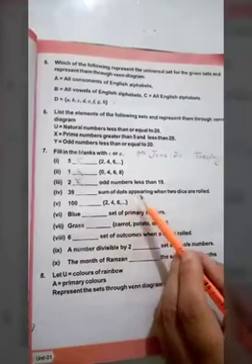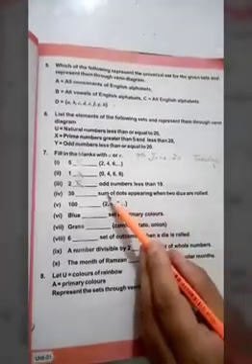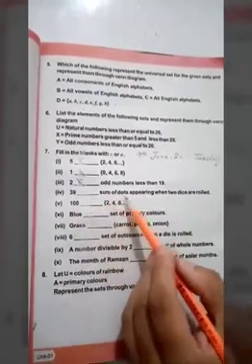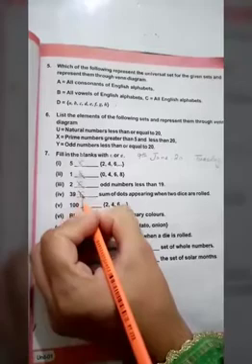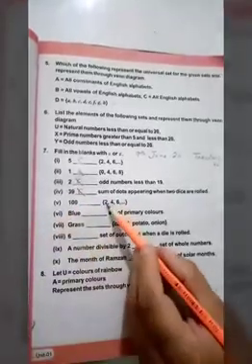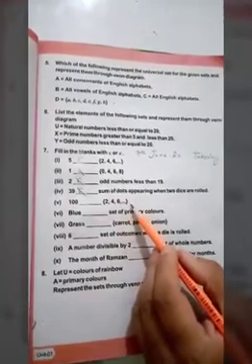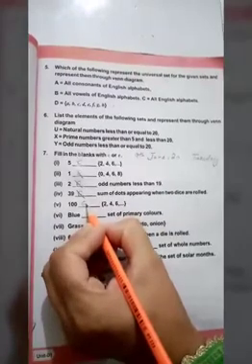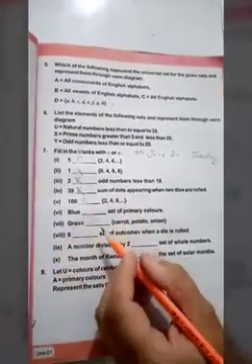39 is given, dash, sum of dots appearing when 2 dice are rolled. When you roll 2 dice, the maximum sum of dots that will come is 12, so 39 is not present in this set. So here again you will put the symbol not belongs to. 2, 4, 6 and so on. This is the set of even numbers and this is infinite, so 100 will come in this set. So here you will put the symbol of belongs to.